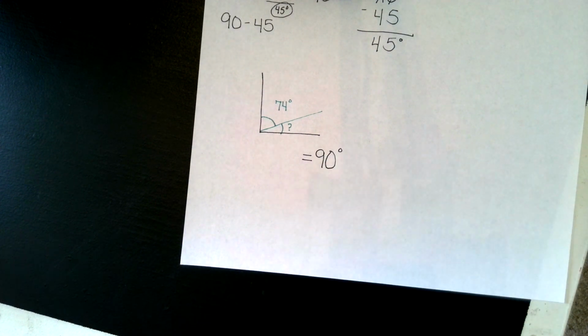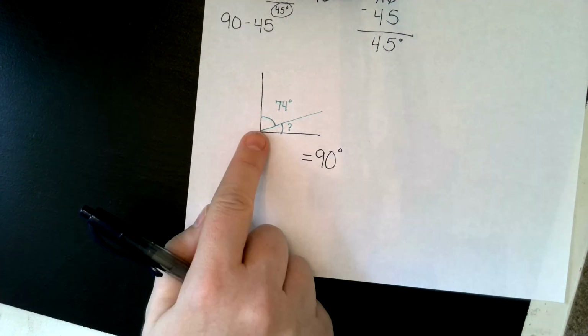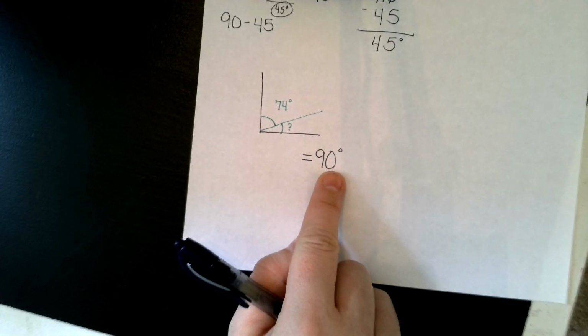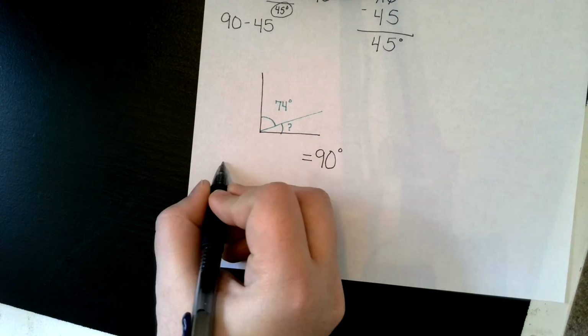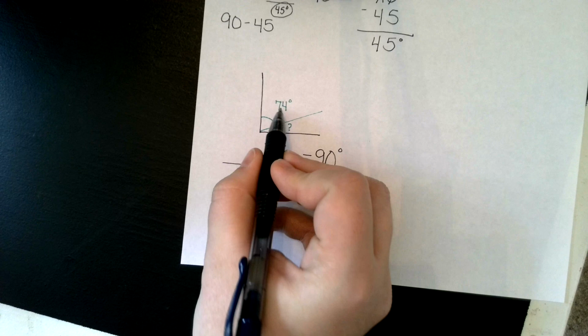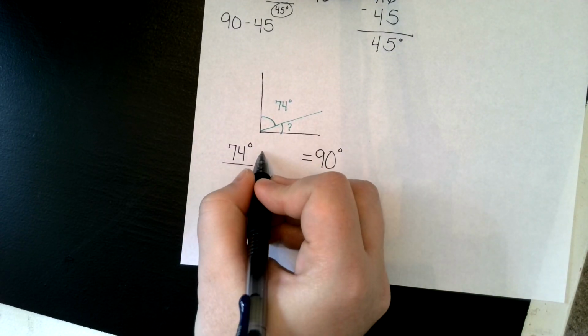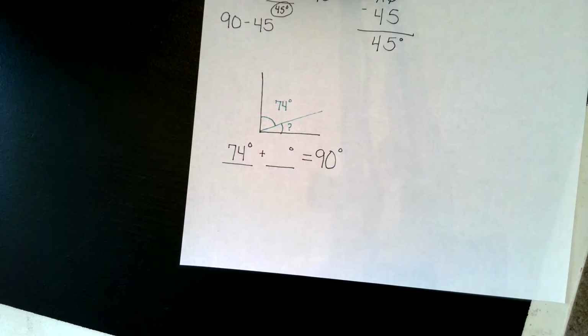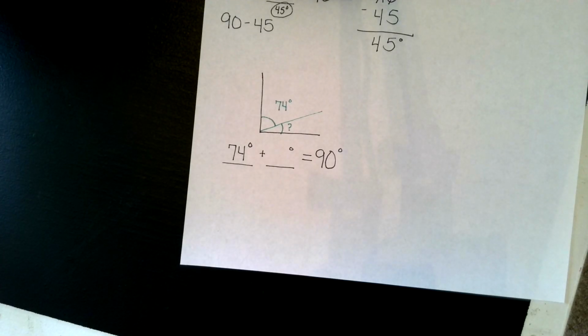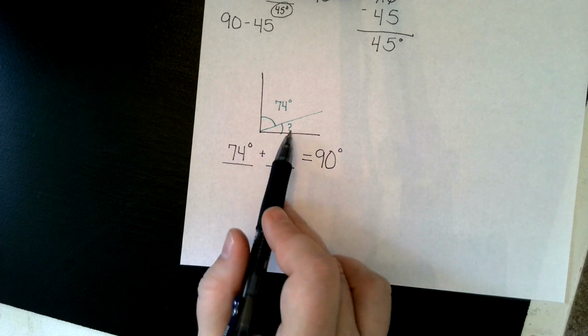If a right angle is 90 degrees, and the first part that I have is 74 degrees, what is the measurement of the second part? 74 plus what would give me 90?